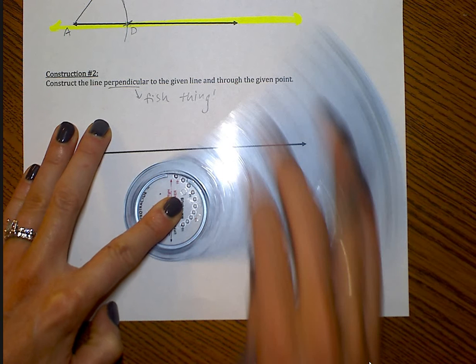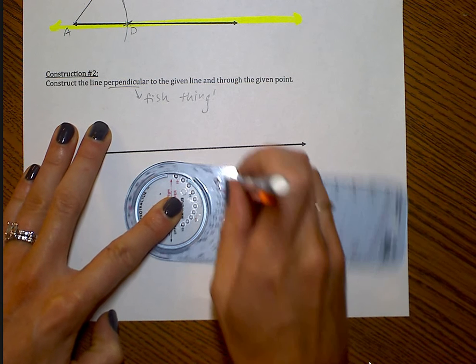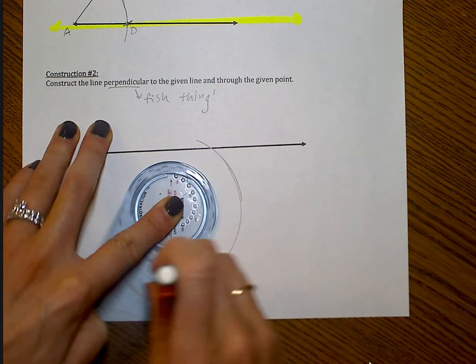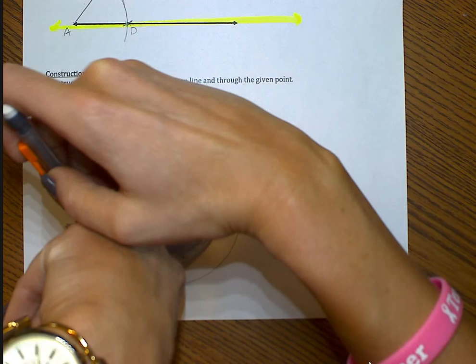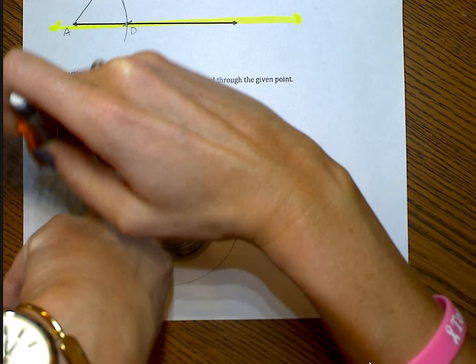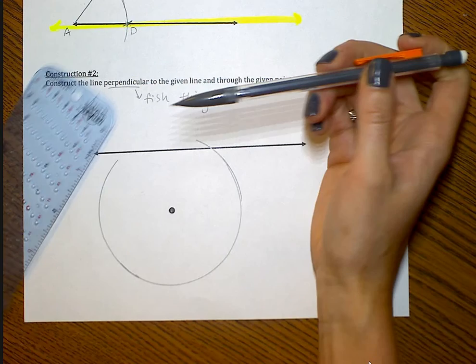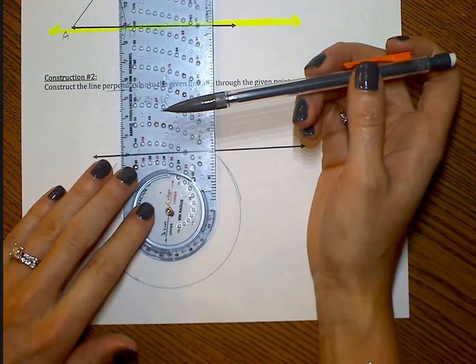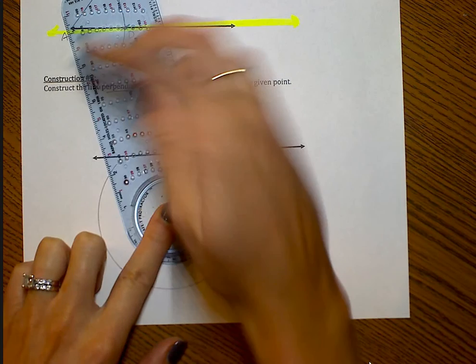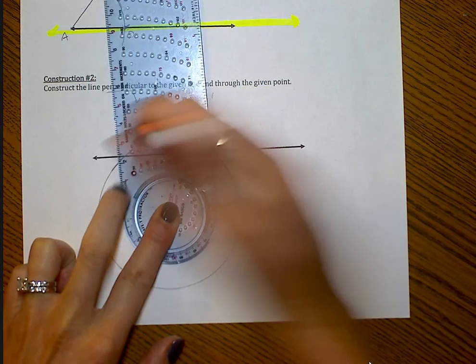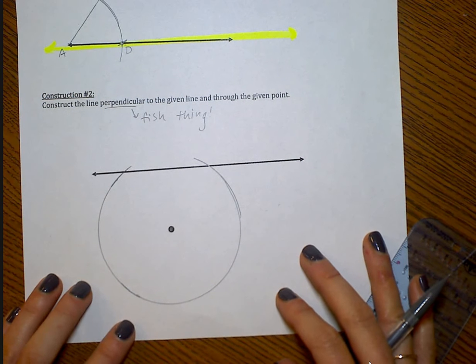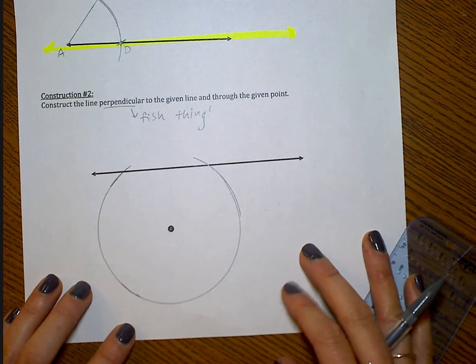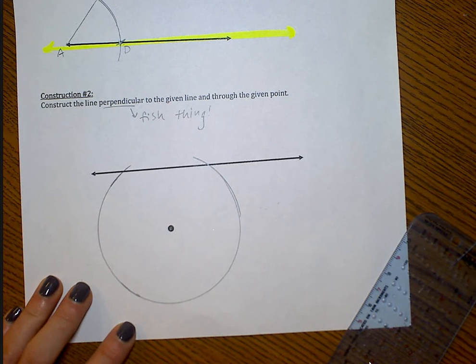So I'm going to go with 40 just because it's a bit bigger than 30. And you get a little awkward with your hand here. Oop, I didn't go far enough. Okay, so I did something like this, and really I should have picked probably a circle bigger than I did, but that's okay, this worked.